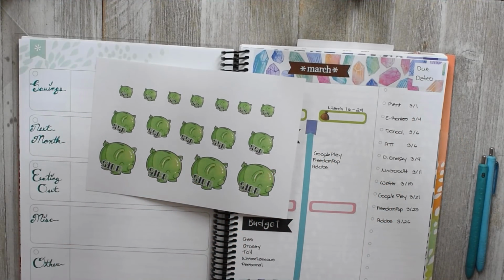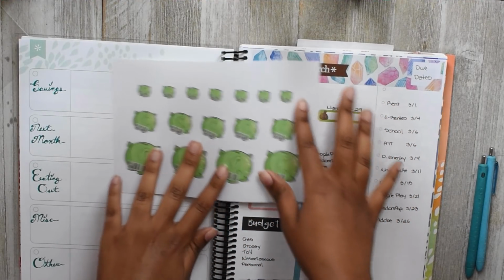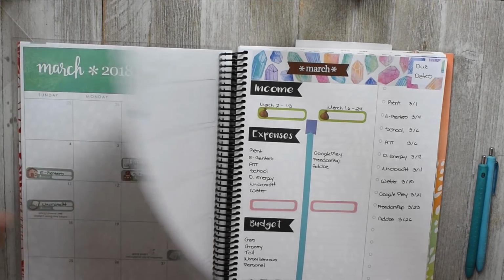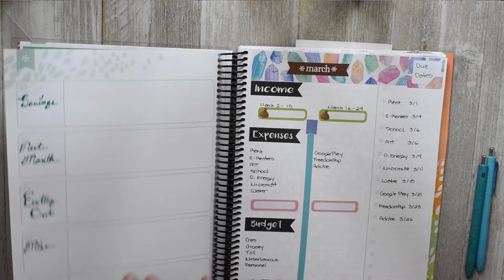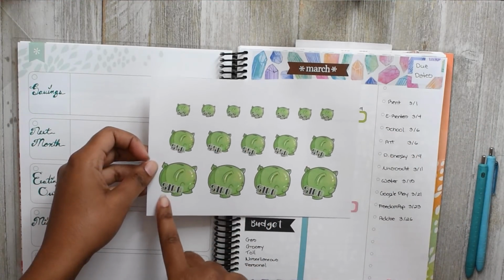This is actually clip art that I purchased from an Etsy shop from DigitalArtsi. Like all the little clip art that you see on these stickers, I literally just went and bought some clip art and made stickers out of it.